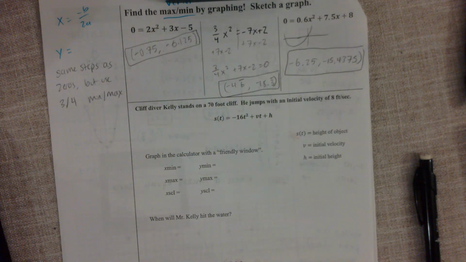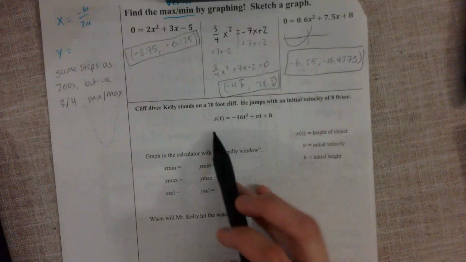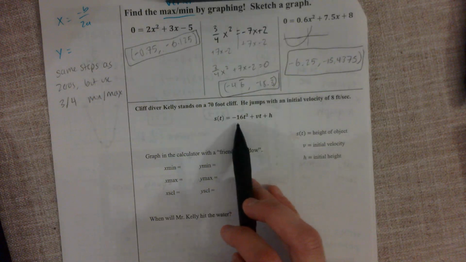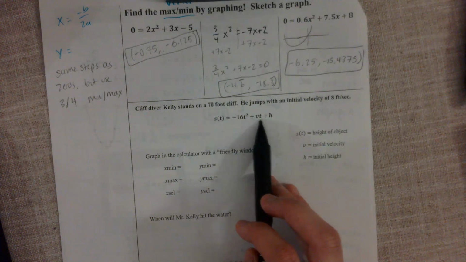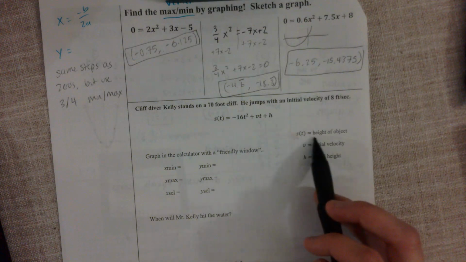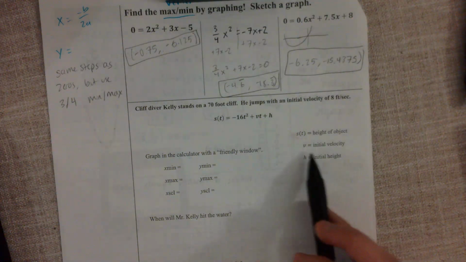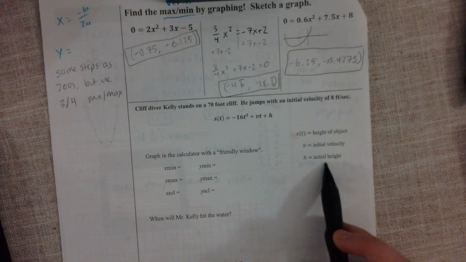So we have this function, s of t, equals negative 16t squared plus vt plus 8. s of t is the height of the object. v is the initial velocity. h is the initial height.